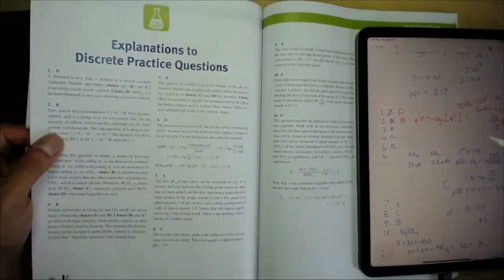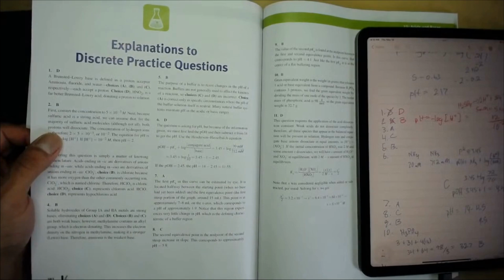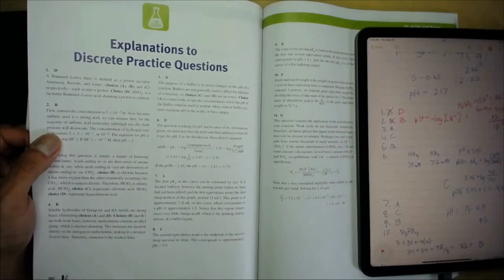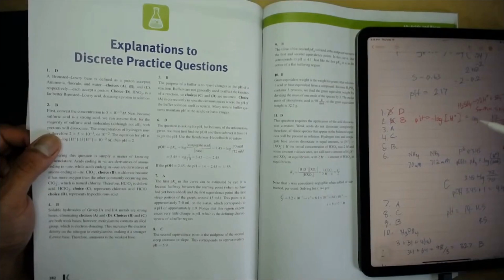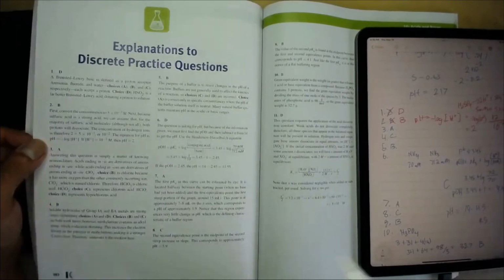So then you do 2 minus 0.0, so just 2. Which equals negative log of 10 to the minus 2, which equals 2. So the answer is B, 2.